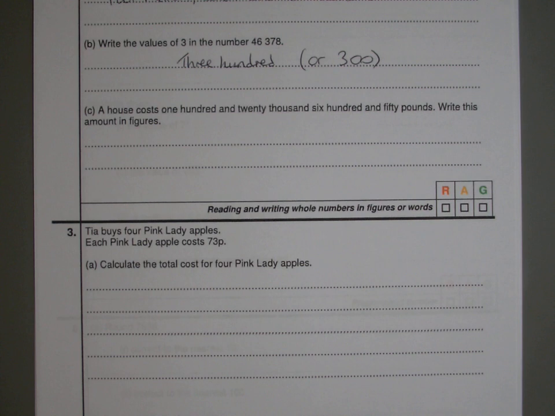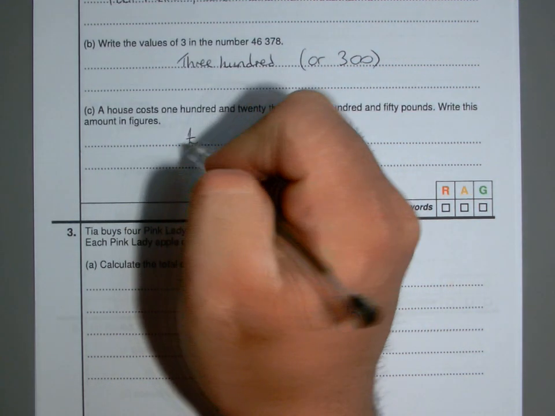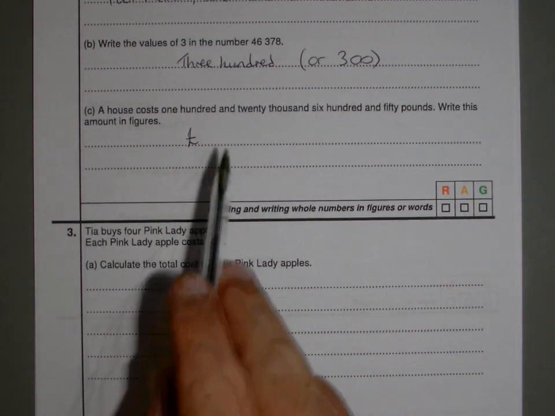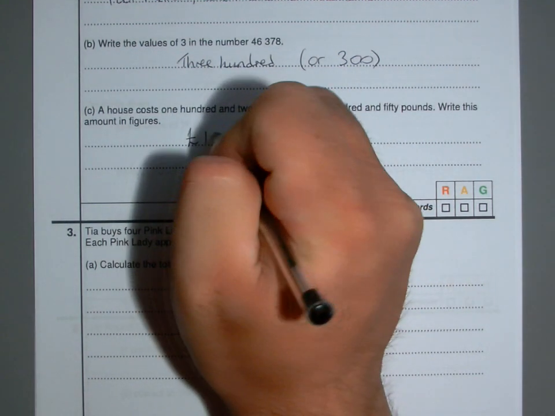Then it says a house costs £120,650. Write this amount in figures. Because we're talking about money here, pounds, we'll put the pound symbol first. Then let's read it: 120. So let's write 120.